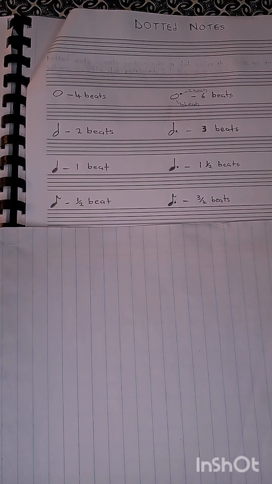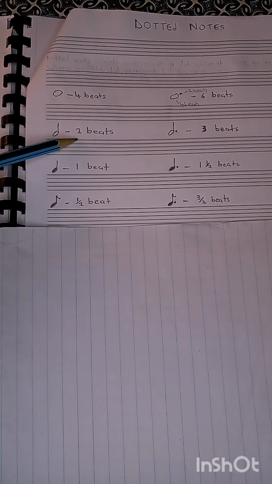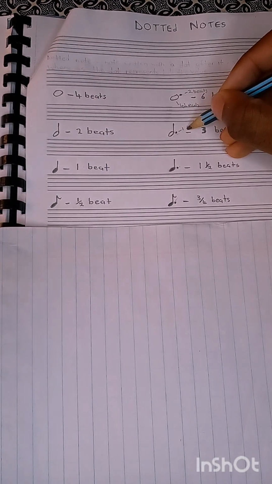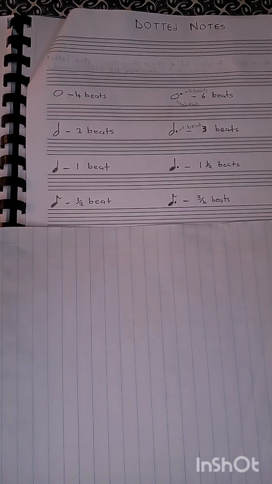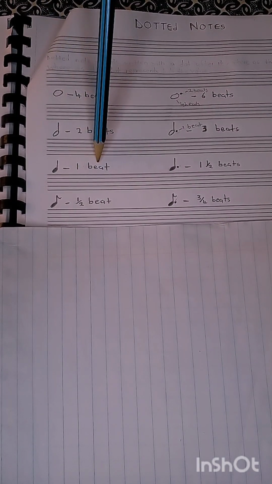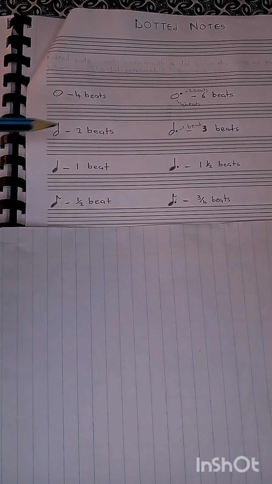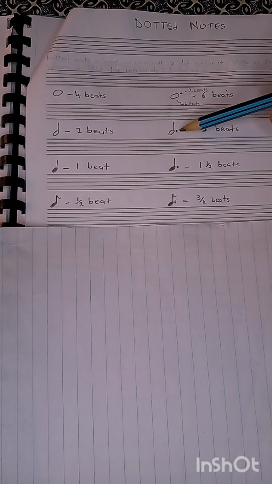Now let us move on to the dotted minim. We know that the value of the minim is 2 beats, right? And we know that half of a minim is a crotchet, meaning that half the value of a minim is equal to the value of a crotchet. So this dot here represents 1 beat, because the crotchet is 1 beat. Remember, if half of a minim is a crotchet, then half the value of the minim is equal to the value of the crotchet. So basically, this dot here represents 1 beat.